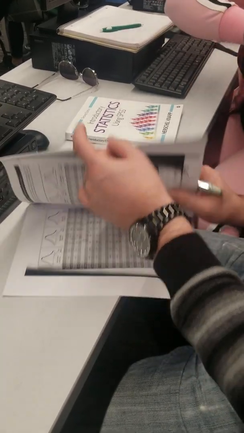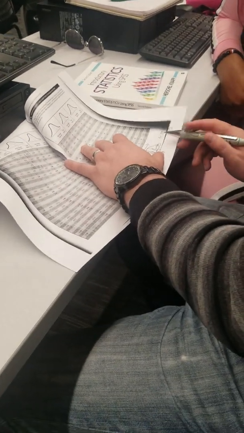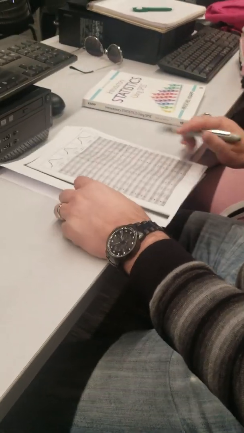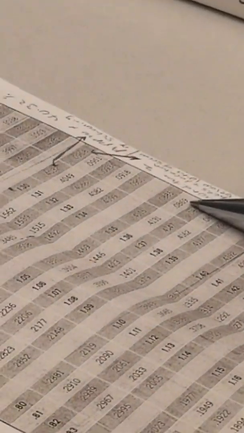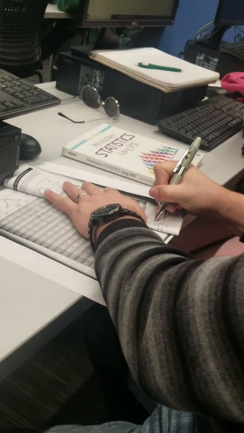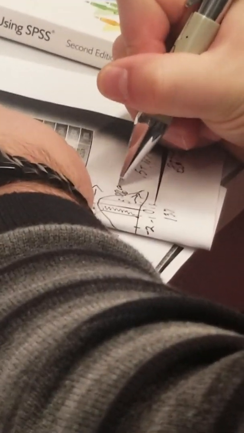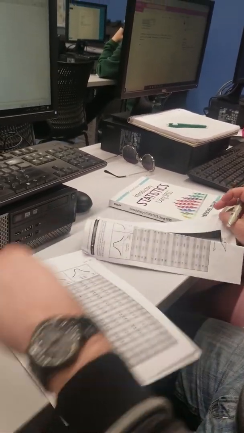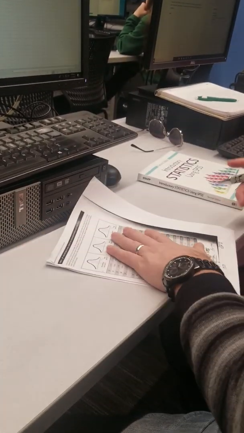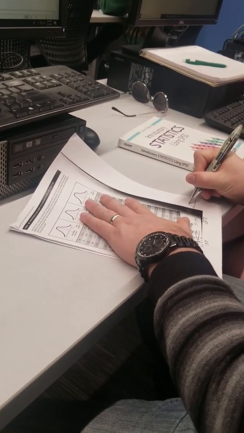Right, let me finish up. So this is our number, 0.0869, or 8.69% of the population has more education than someone with a master's degree. Okay, now we'll draw a new one.